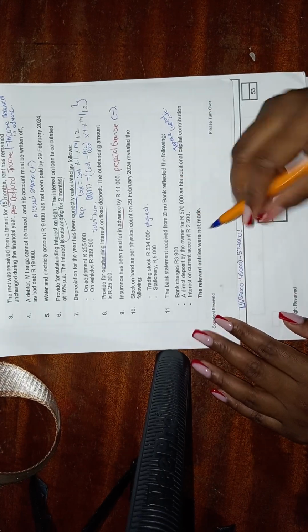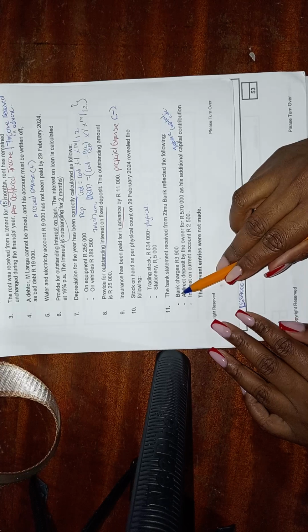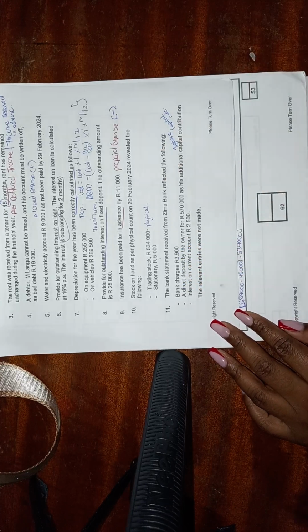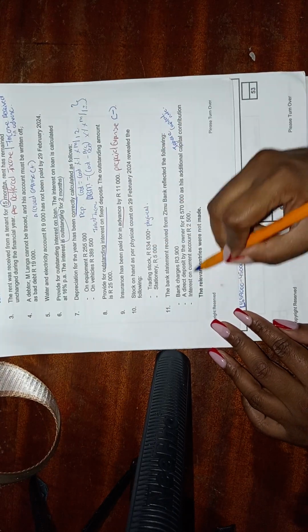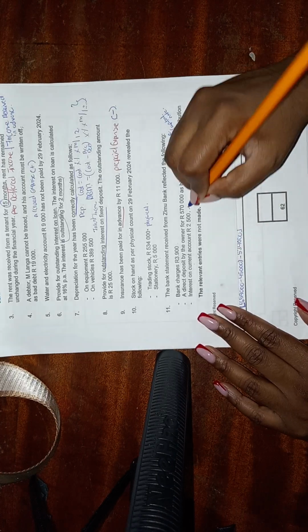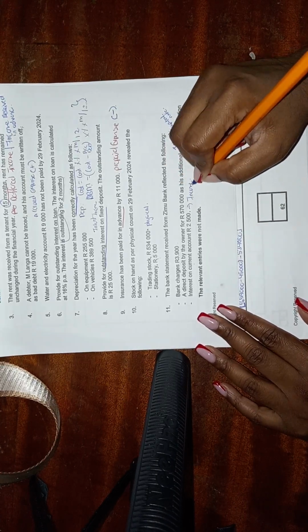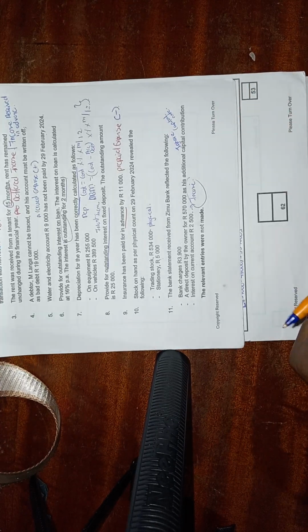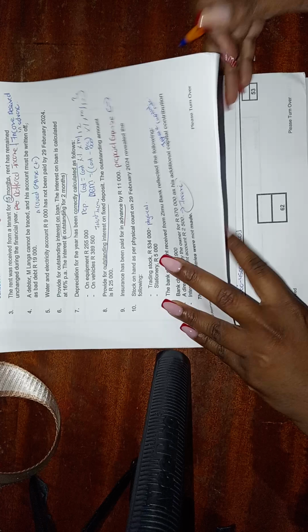Okay, so what do we know? That these bank charges are an expense and must be taken into account. But this interest on current account is an income to me. What is it? It is an income that we receive from maintaining a positive bank balance. It is interest that we receive from the bank for not tapping into that bank overdraft facility. All right.